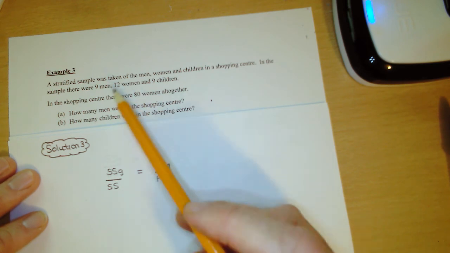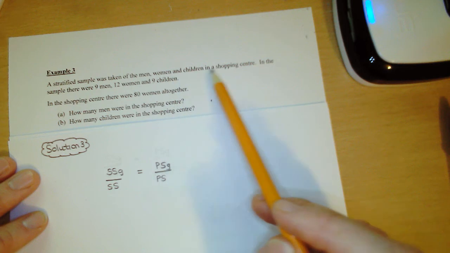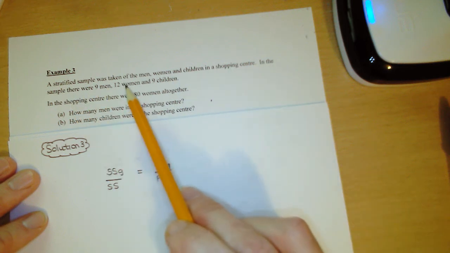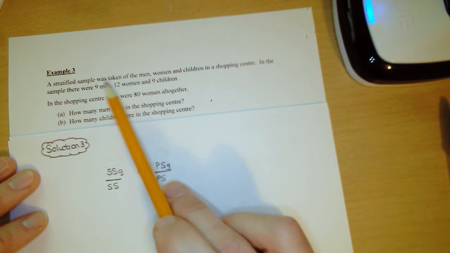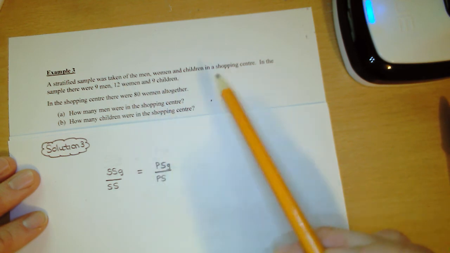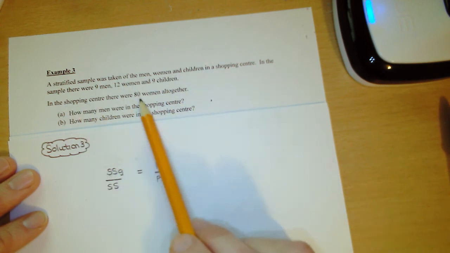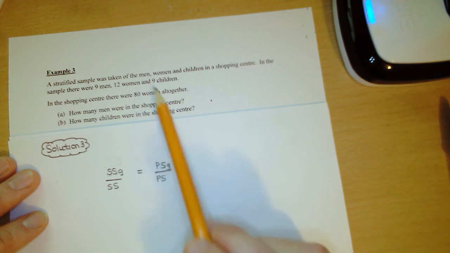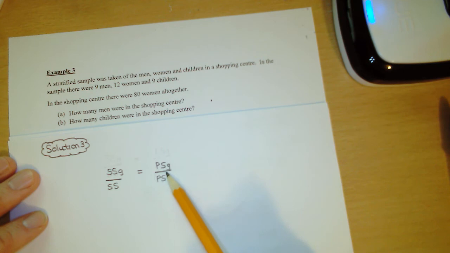Well, if you look in the question, it talks about a stratified sample was taken. In the sample there were 9 men, 12 women and 9 children. So these are only the sample sizes of each group. And then it says in the shopping centre there were 80 women altogether, so we know the population size of the women's group. But the bad news is we don't know the overall population size.